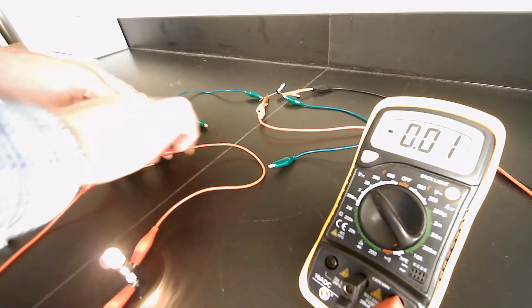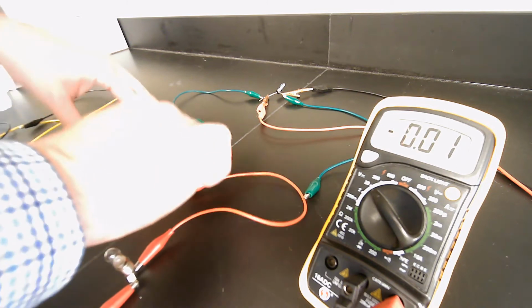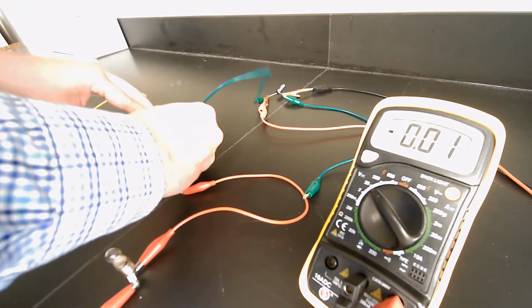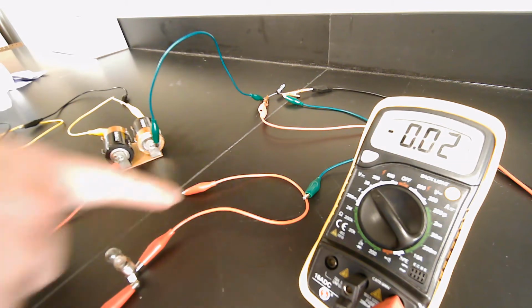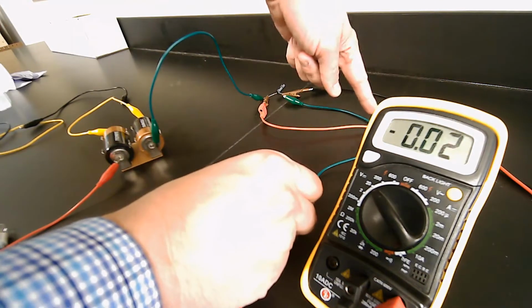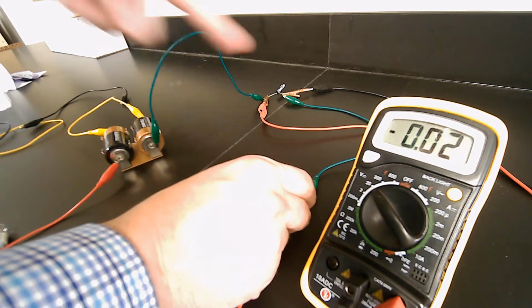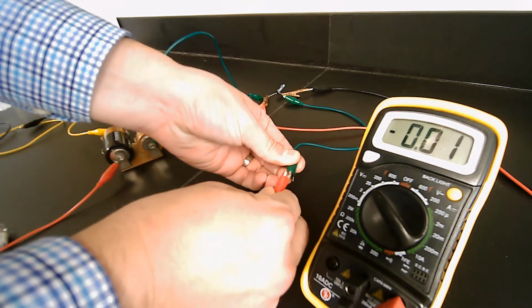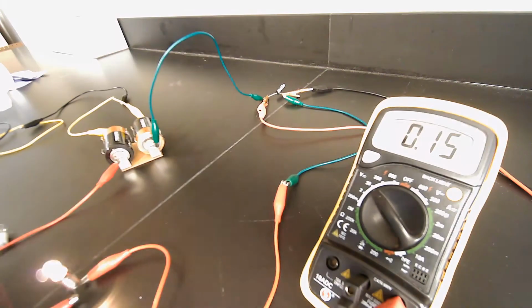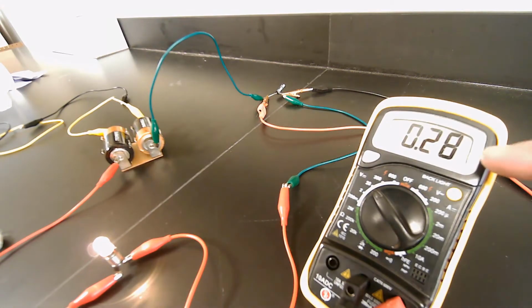Now I'm going to insert that capacitor into our circuit. So now instead of just going through the bulb, the electrons can go through the bulb and then into this wire. This green wire is what's connected to the capacitor. This red and black wire are just allowing me to measure my voltage. So as I connect my circuit, we see something interesting is happening to my voltage.